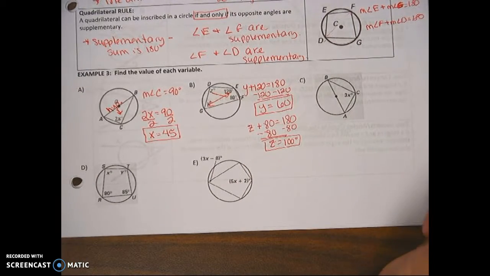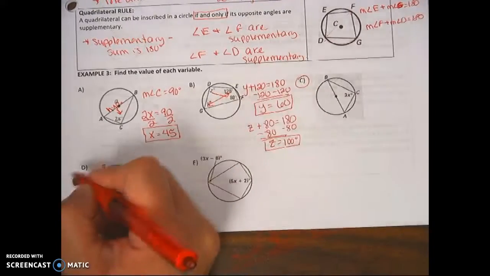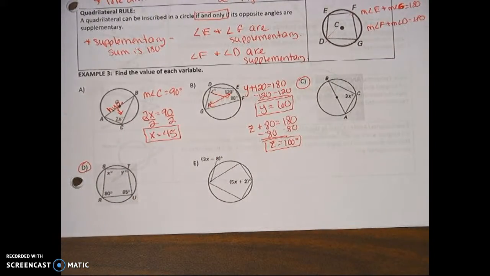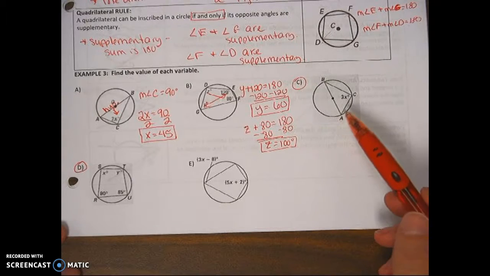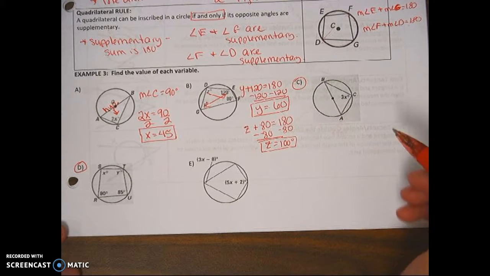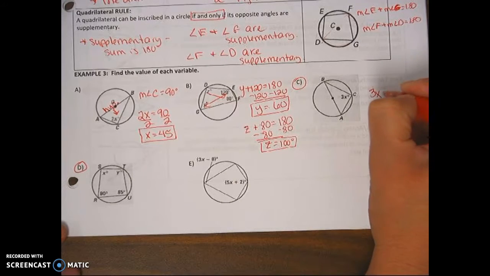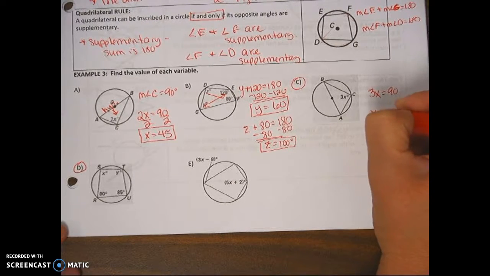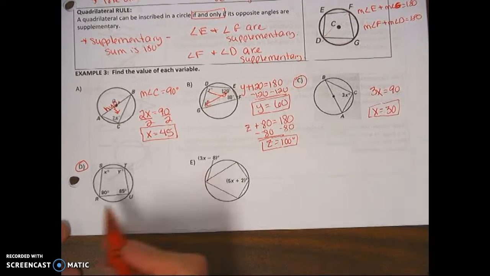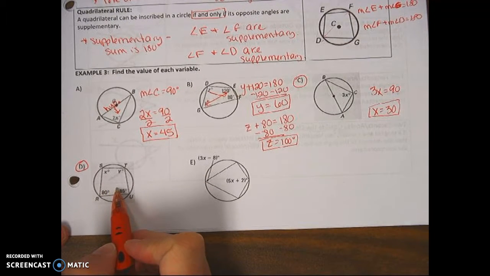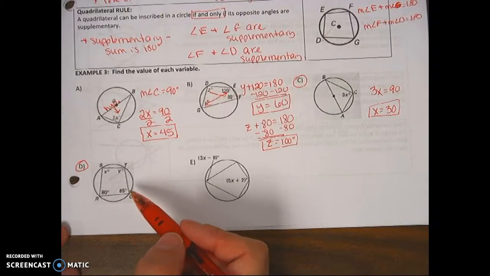All right, I want you to pause the video and try parts C and D on your own. All right, for C, you should have gotten that 3x was equal to 90. That makes x equal to 30. For D, both of these you would set up and set equal to 180.